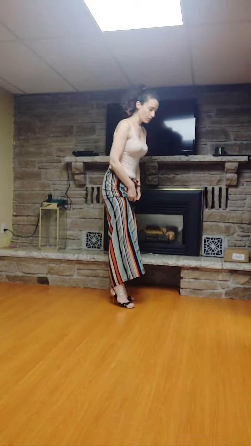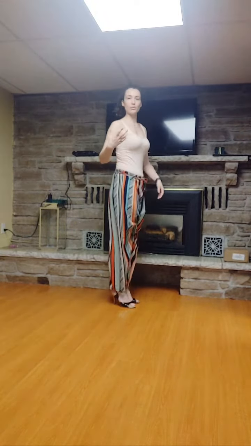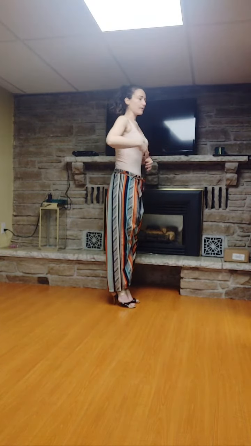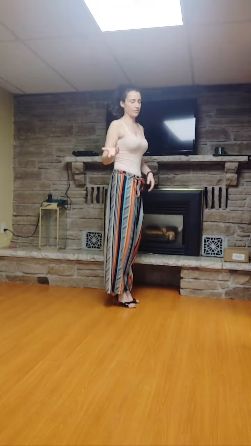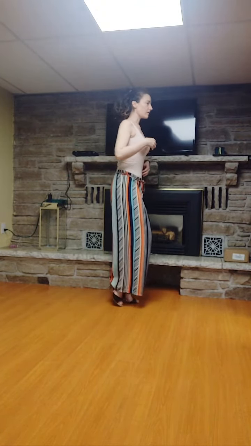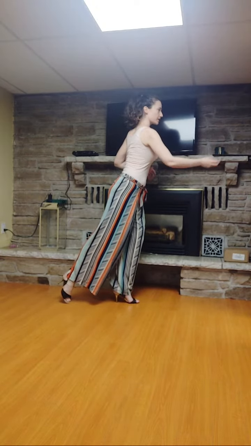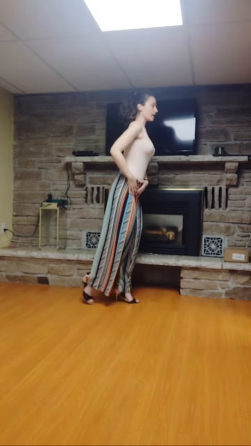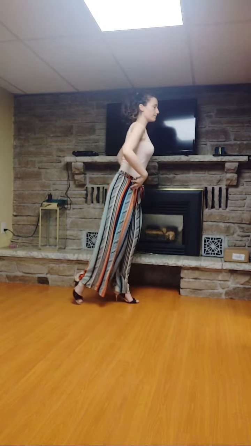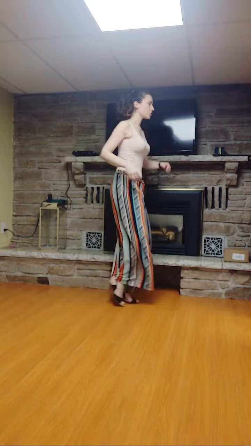So let's start with the steps. And of course, the ones where we have more shaping. Let's take the back step for example, because that gives us a lot more to work with. And you have the shaping of the step. So you have more work happening from the hip, from the pelvis and the hip joint.